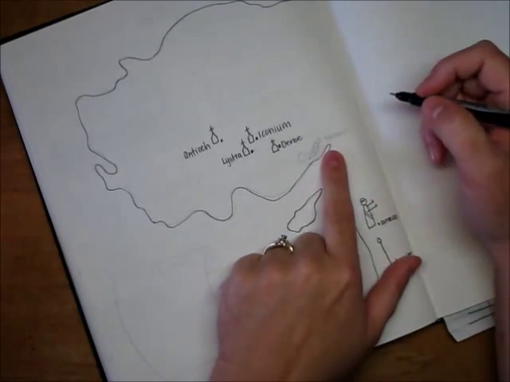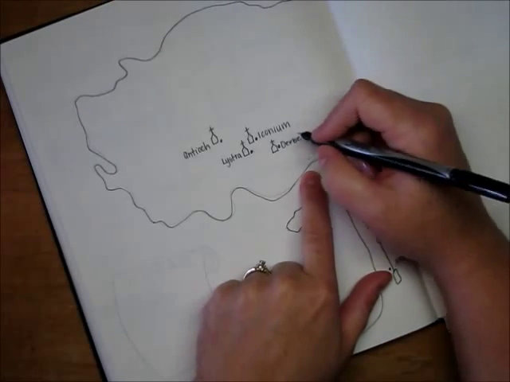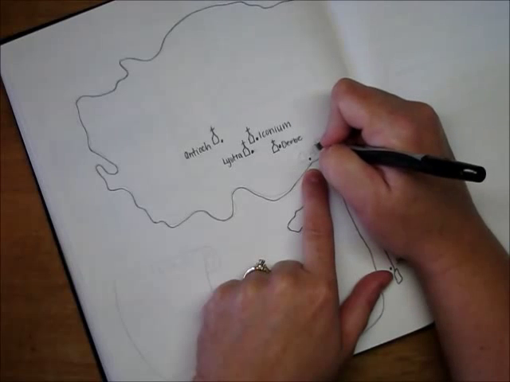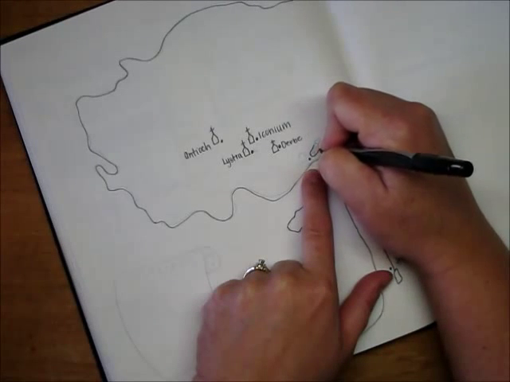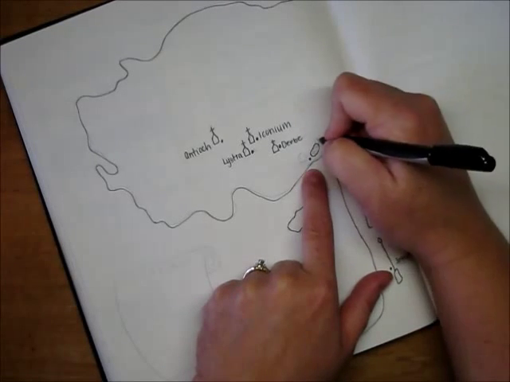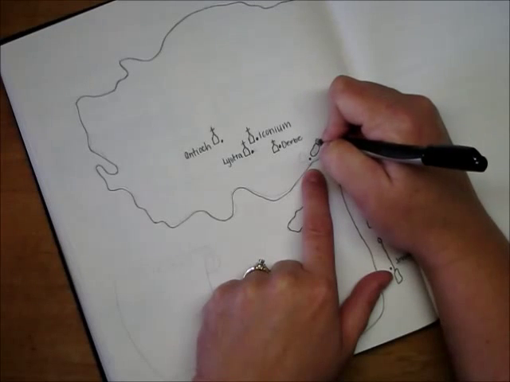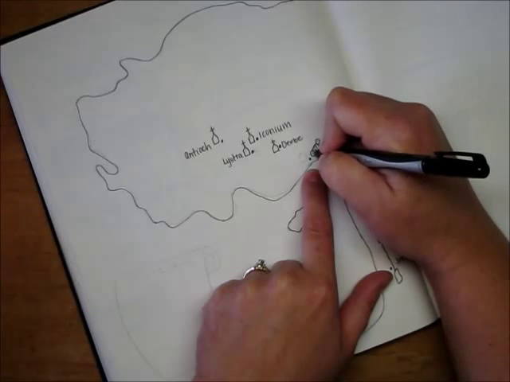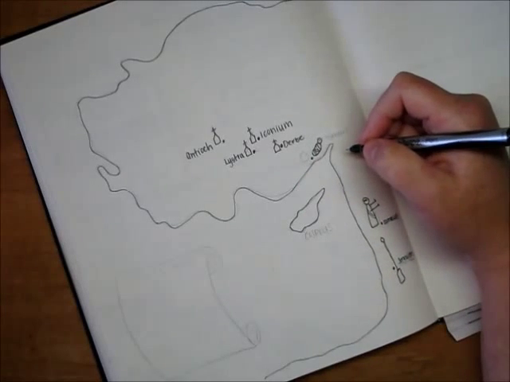And then up here, just on this little inlet here, I'm going to draw a dot for Tarsus, and I'm going to draw just a little bean shape with a circle on it, 2 eyes, and then just some lines to show like some swaddling cloths. This is where Paul was born.